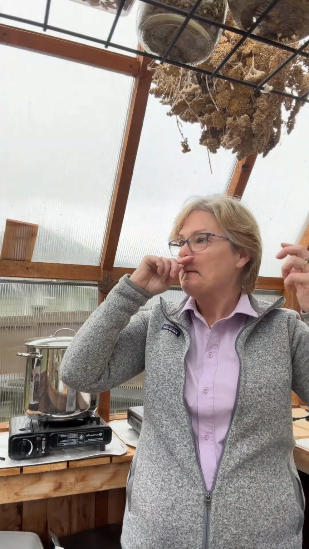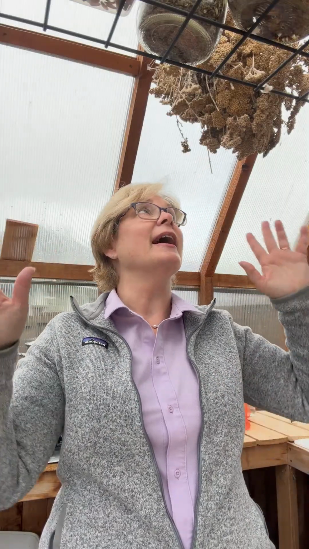So yeah, it just started raining. I got caught in a bit of a rainstorm, and the reason I'm in my greenhouse is because there's too much distraction in the house. So I came in here, and maybe I should have taken my dried yarrow down. I hope it's not a distraction.